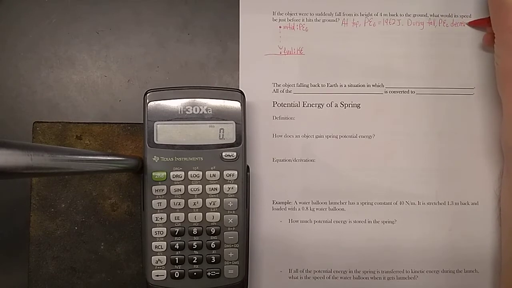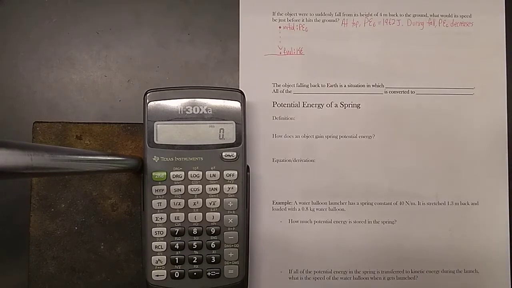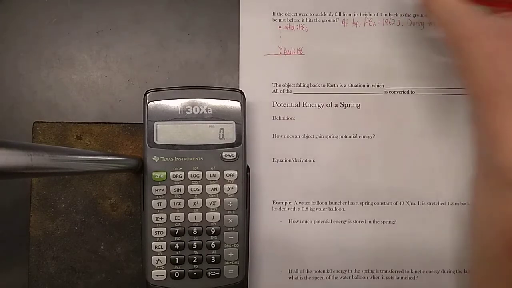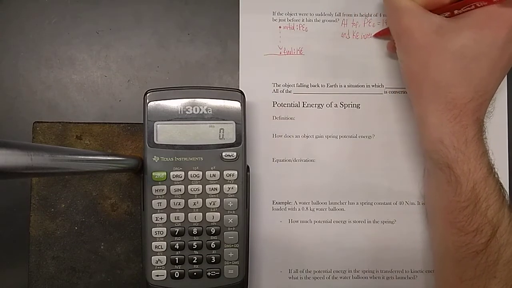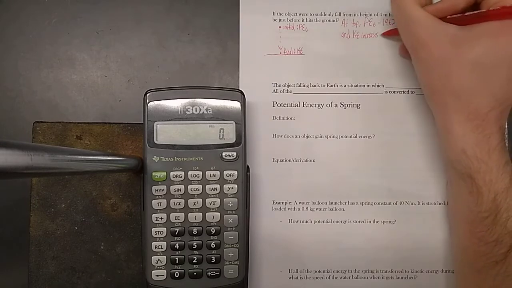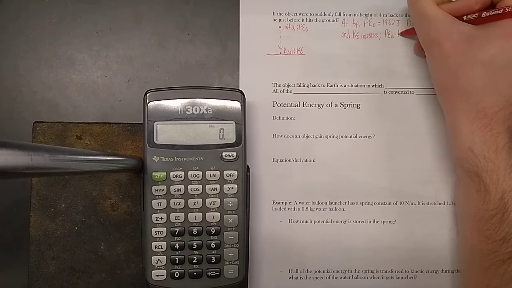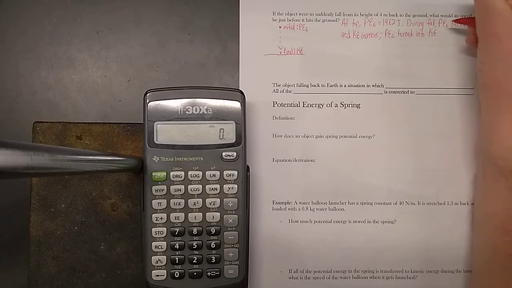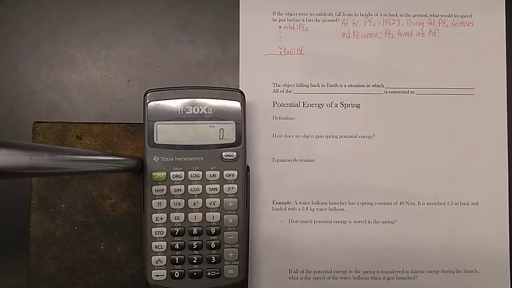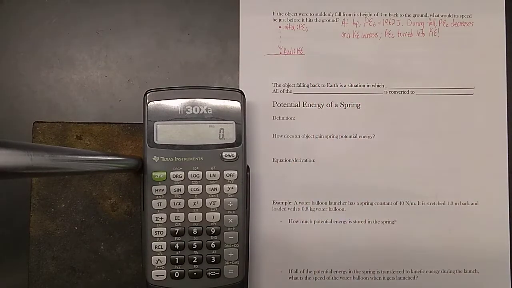Decreases, and what else happens as it falls? Well, the kinetic energy increases because it's speeding up. So what you have happening here is the gravitational potential energy is being turned into the kinetic energy. And what force is causing this? What force causes it to fall? It's the force of gravity. Gravity is doing work on the object, and it's changing that gravitational potential energy into kinetic energy.